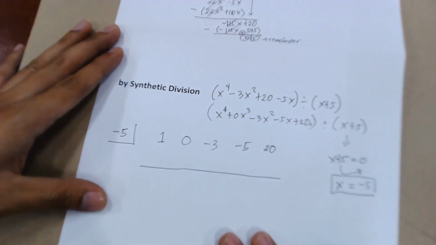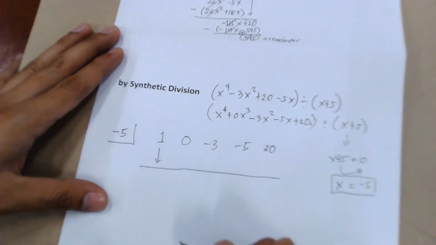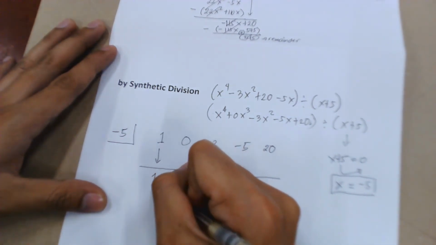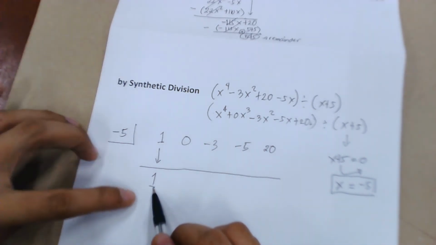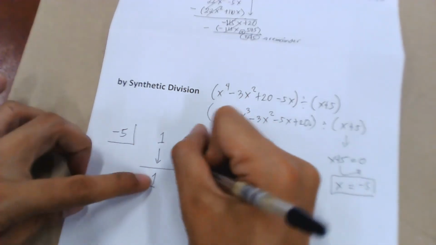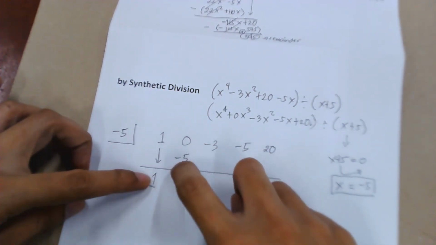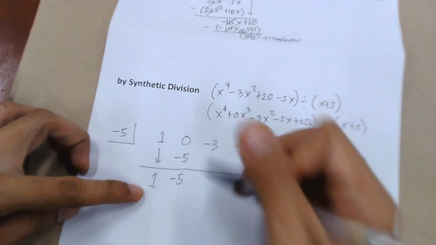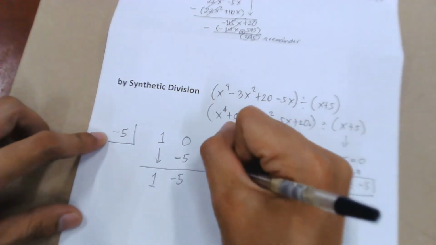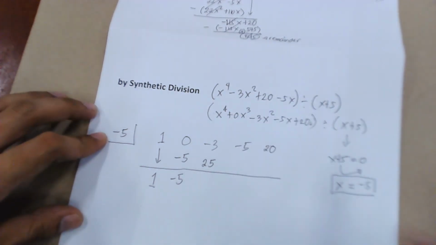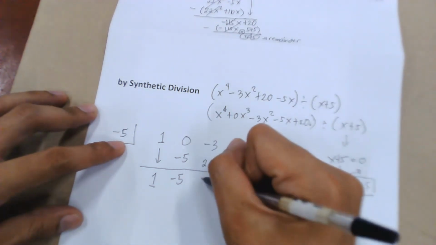Next, let's start dividing. The first step is to bring down the first numerical coefficient, which is 1. 1 times negative 5 is negative 5. Add 0 plus negative 5, that is negative 5. Negative 5 times negative 5 is positive 25. Next, add negative 3 plus 25, that is positive 22.